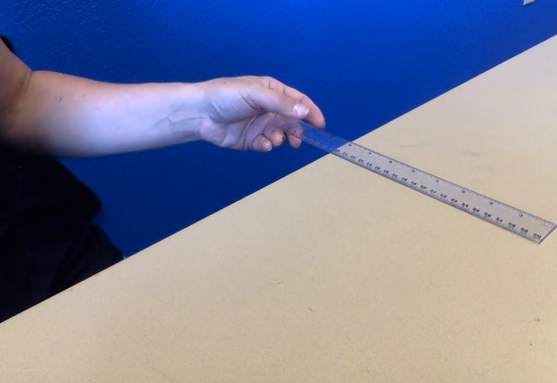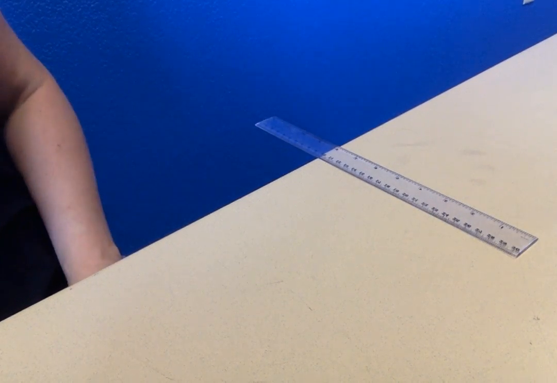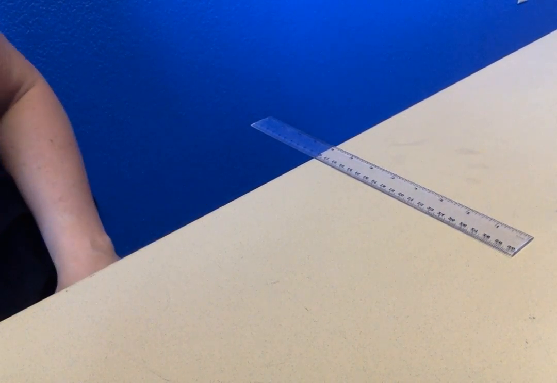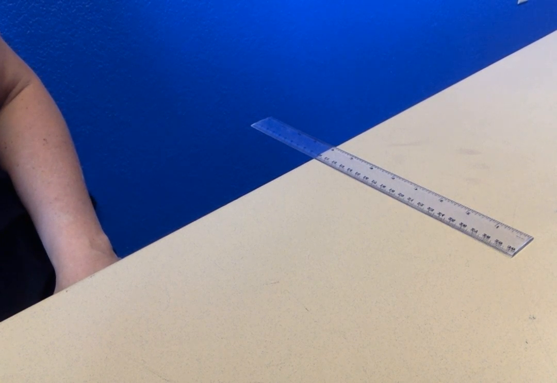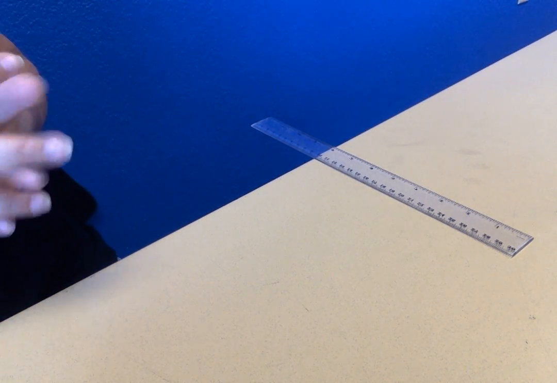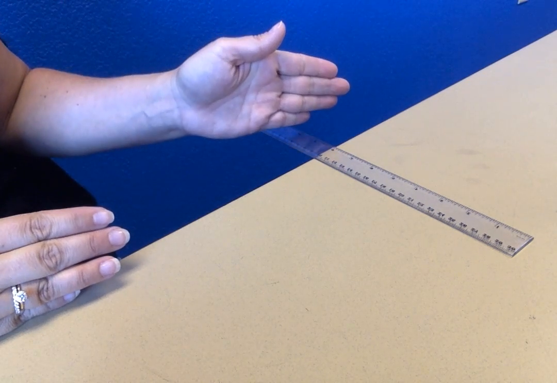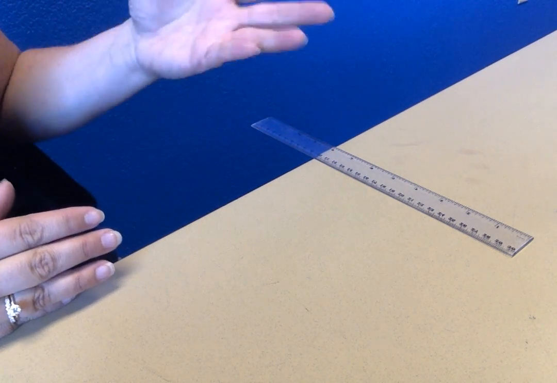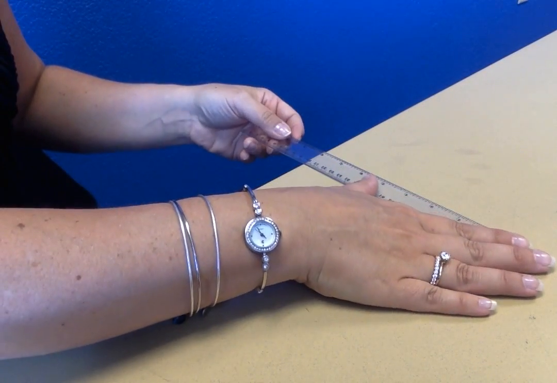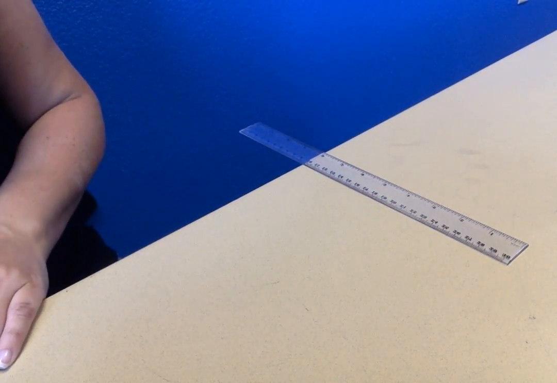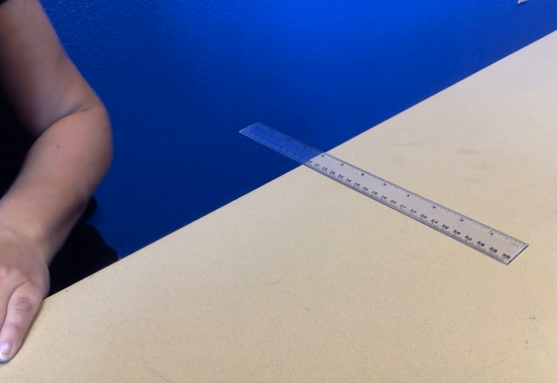So you're going to set your ruler down on a table, just a third of it hanging off, and you're going to ask a child to come over and ask what they think would happen if they hit this part of the ruler. Hopefully they'll say that the ruler will flip up and fly off, right? And so then you'll talk to them about that. You can even have them experiment and try that.